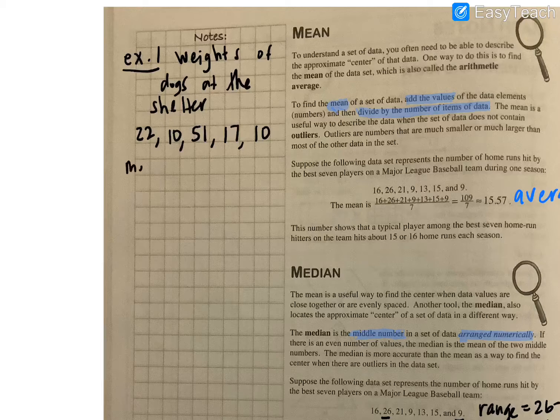So for the mean, remember that means I'm going to add up all these numbers. So 22 plus 10 plus 51 plus 17 plus 10. Okay, so I add all them up, and then I'm going to divide by how many numbers there are. So there's 1, 2, 3, 4, 5 dogs.